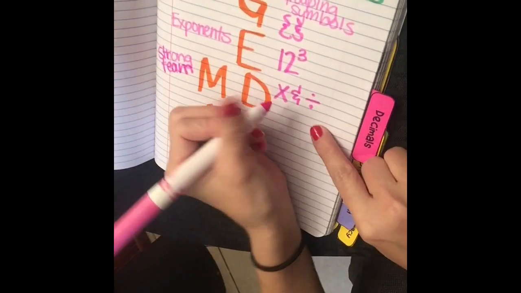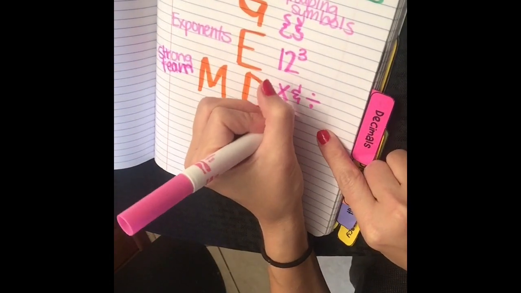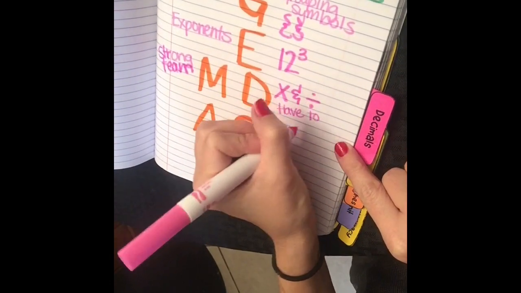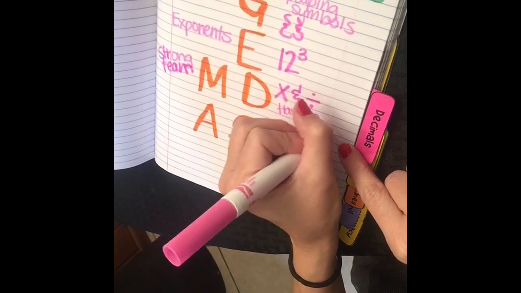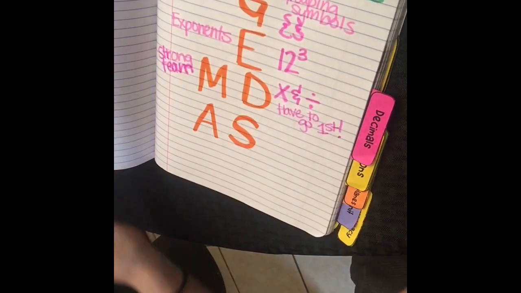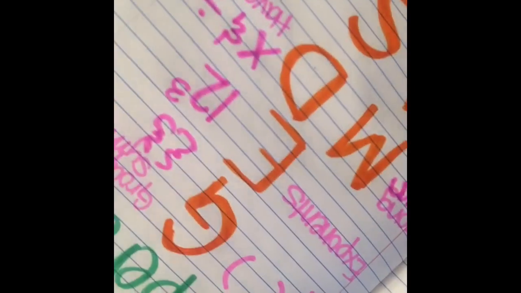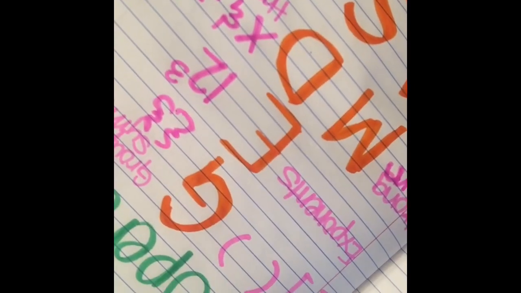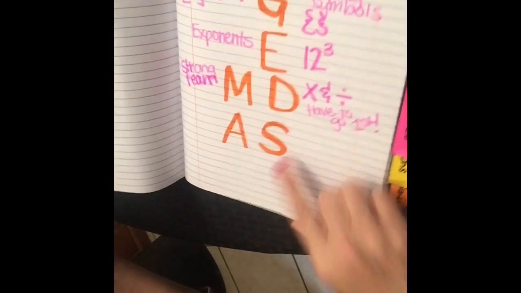Okay, this is the strong team. They have to go first. Do you need to write that in your journal? If you do, write it. The only time the strong team doesn't go first is if the guards are there. If the grouping symbols are there to protect the weak team, that's when they can go first.